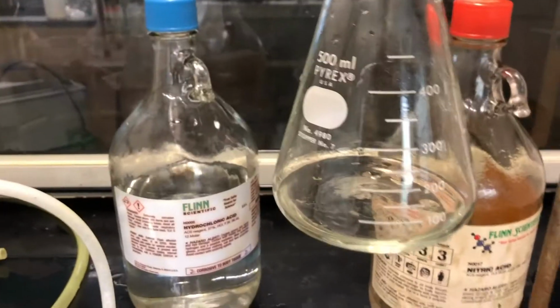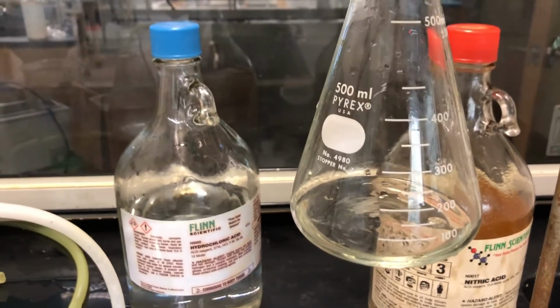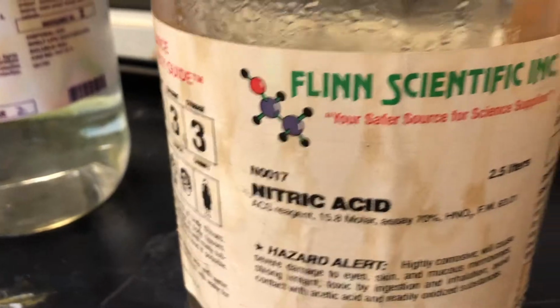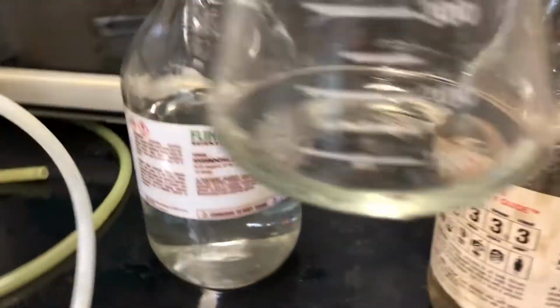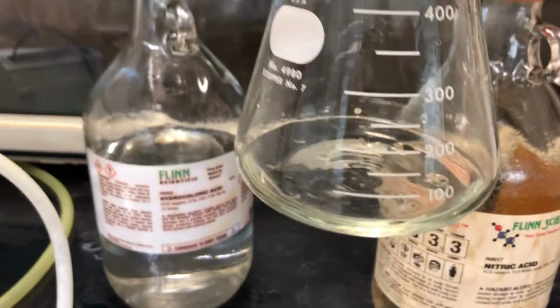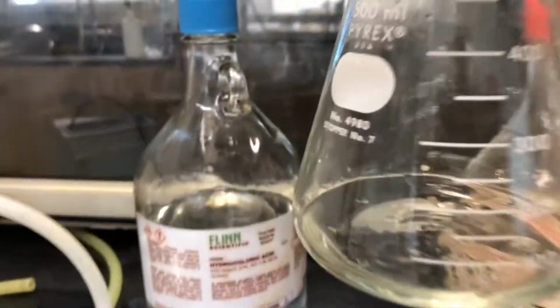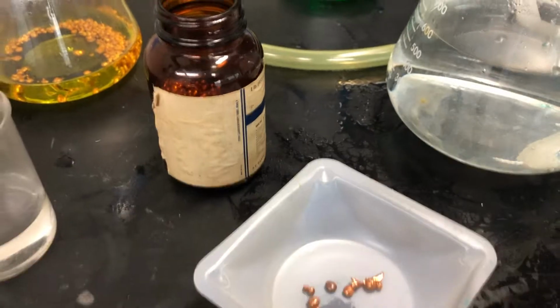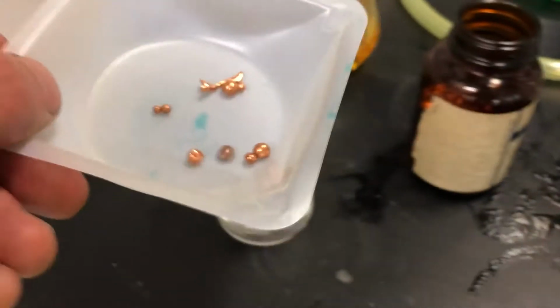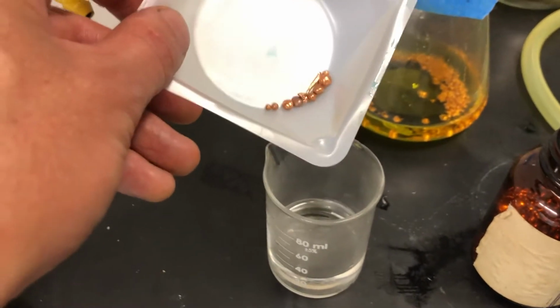So you don't even want to really have that in the space outside the fume hood. The other acid I have is in this flask, and this is concentrated nitric acid, and you can see the molarity on that, 15.8, a little bit higher because you can dissolve a little bit more nitric acid in water. We'll talk about why that is later. And lastly, we have elemental copper. First, I'm going to drop the elemental copper into the concentrated hydrochloric acid.